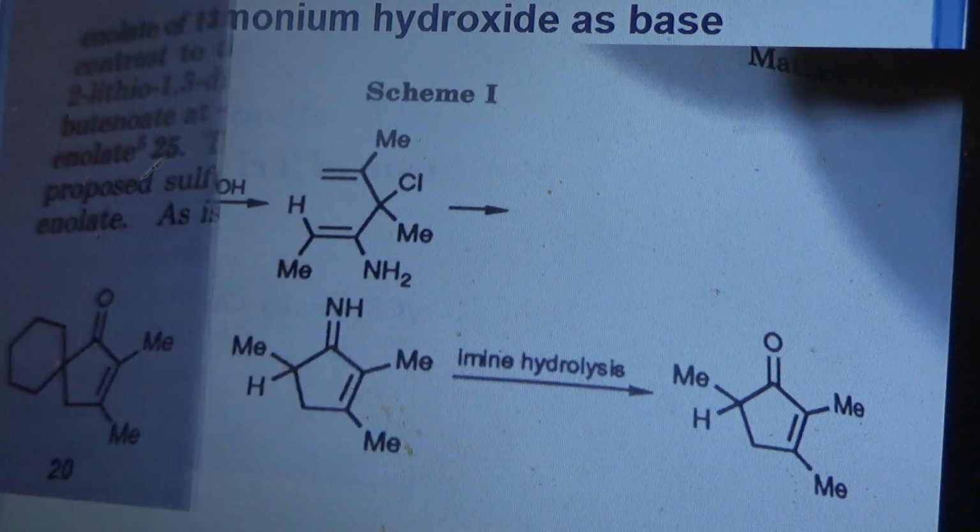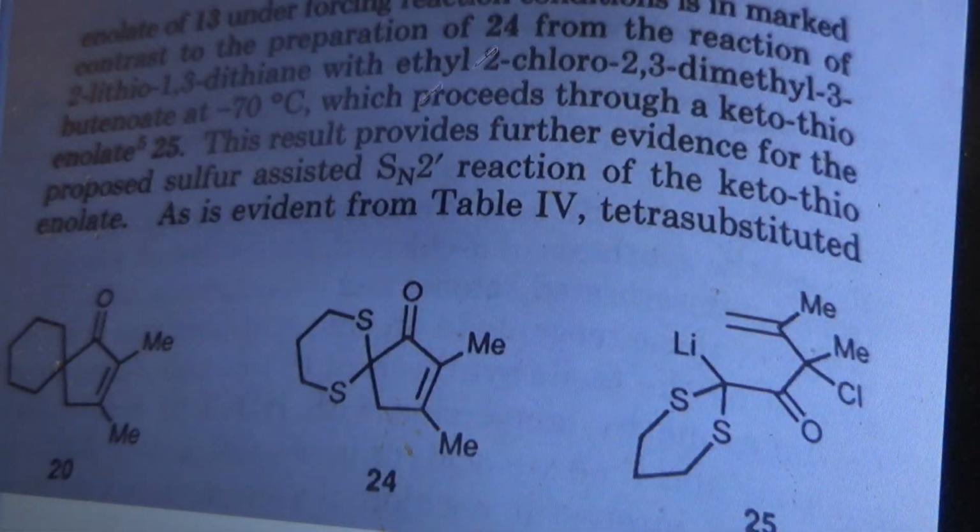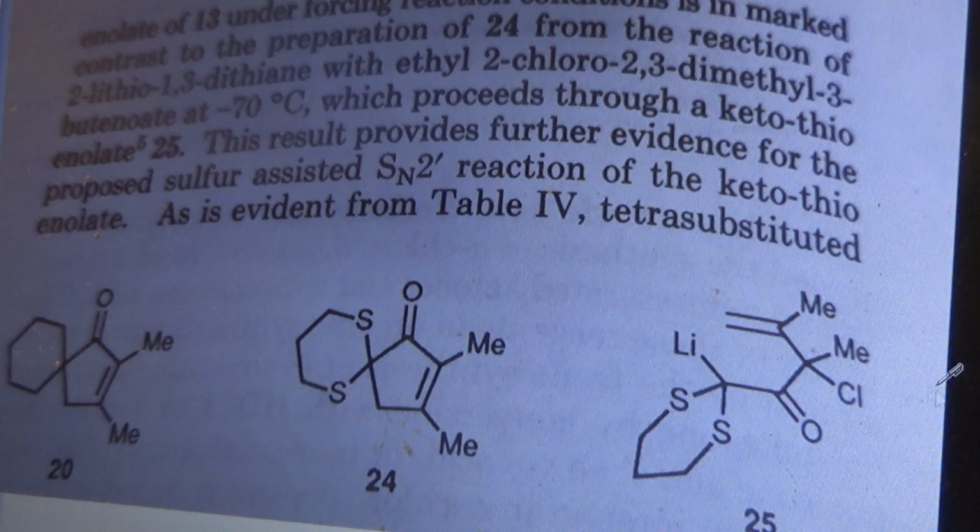And the other one, the mechanism of base-induced cyclization: we can clearly propose that in this case it was a simple enone addition, SN2 prime. But in the case of reactions of sulfur-based nucleophiles with esters, we did this reaction first with unsaturated alpha-chloro esters, and we found out that the anion of dithiane reacts with the alpha-chloro unsaturated esters to give the Claisen product.